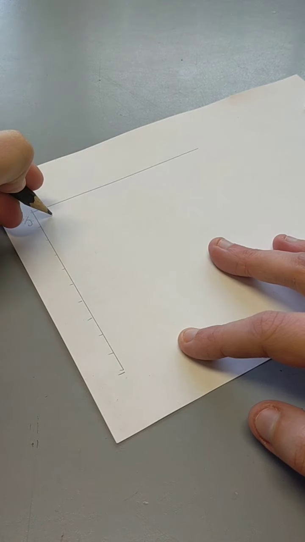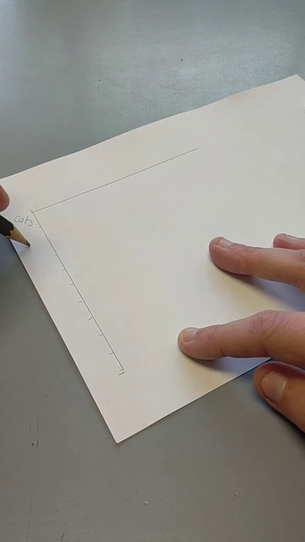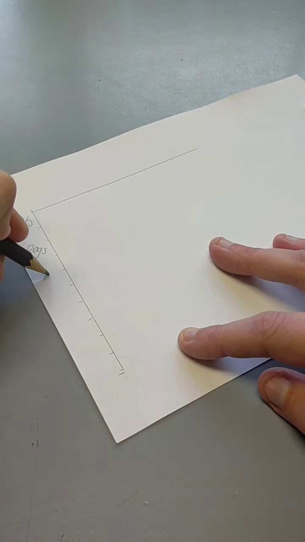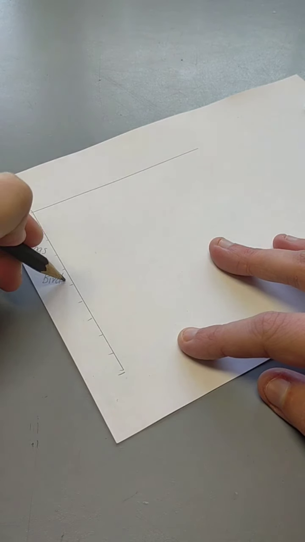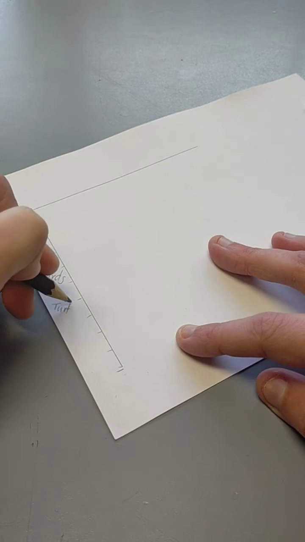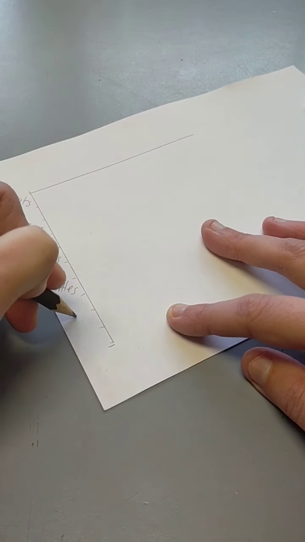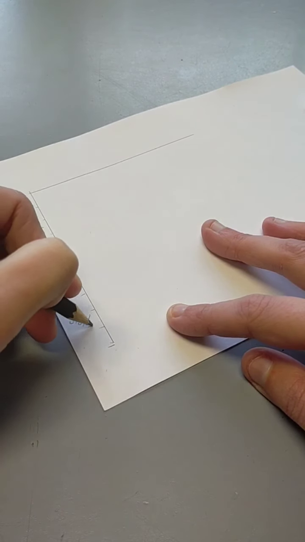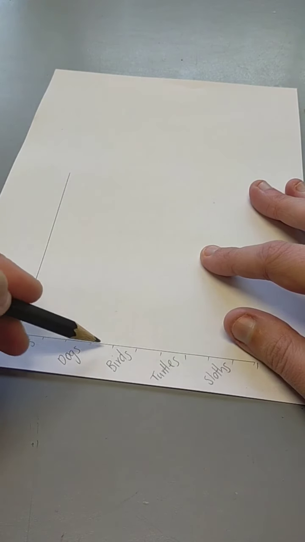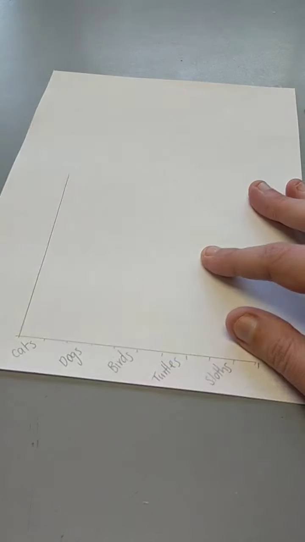Cats, so that data will go there. Then there's my gap that's important for the column chart. Dogs, birds, there's that gap again. Turtles and sloths. Alright, there's my 5 there, and there's my gaps. Every second one has a gap.